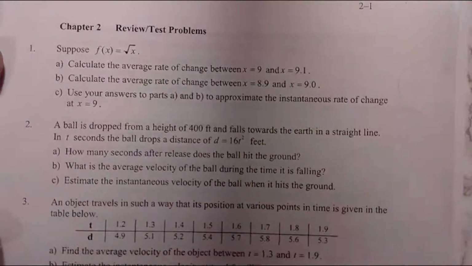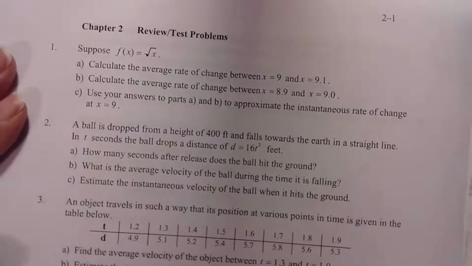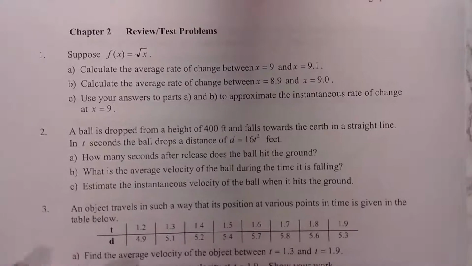Good morning, everyone. I thought that today I would redo the chapter 2 review so there's no background noise or bells or people interrupting with questions and things like that. So I'm going to do this in its entirety, and I hope that this helps you.